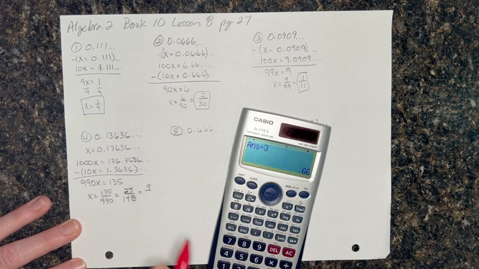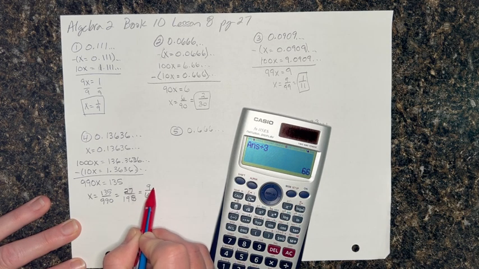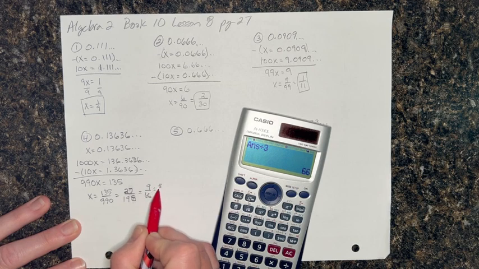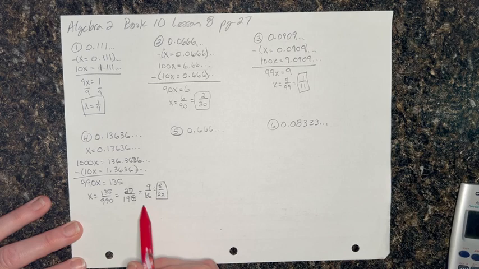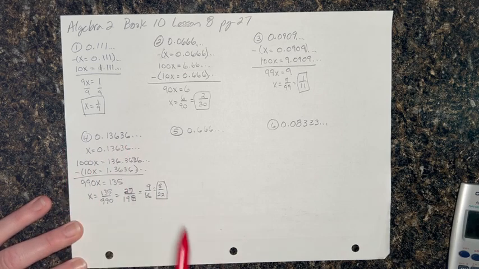Divided by 3 is 66. Oh, it does go further, okay? So then I have 3 over 22, right? Because 3 goes into 9 3 times. 3 goes into 66 22 times. That is as far as it goes. Sometimes when we're doing things manually, it takes a little bit longer. But 3/22 is the reduced form for that, okay?